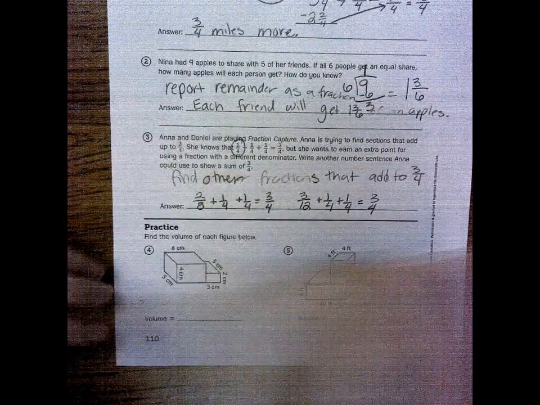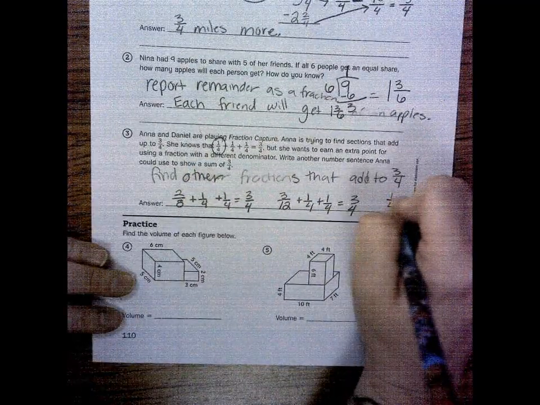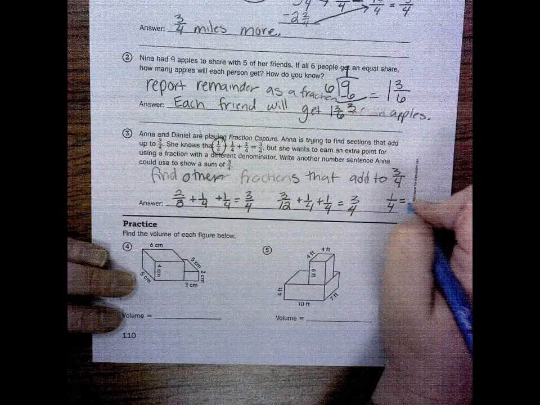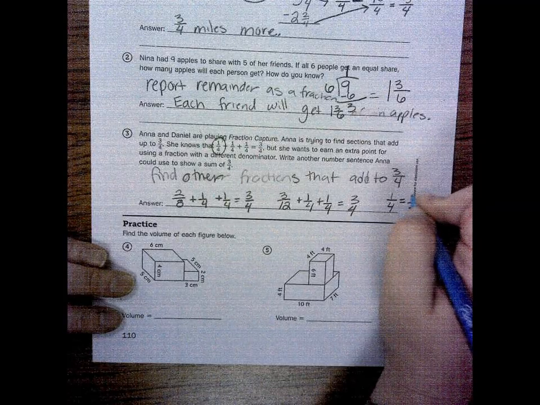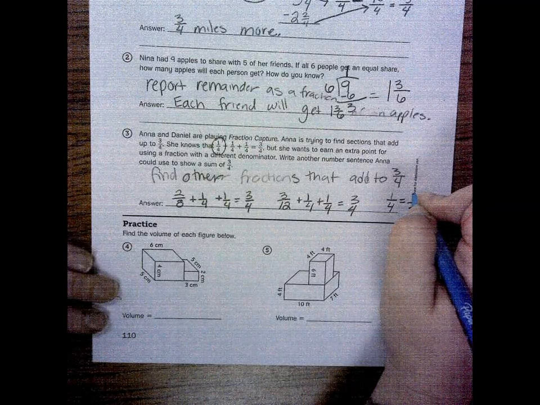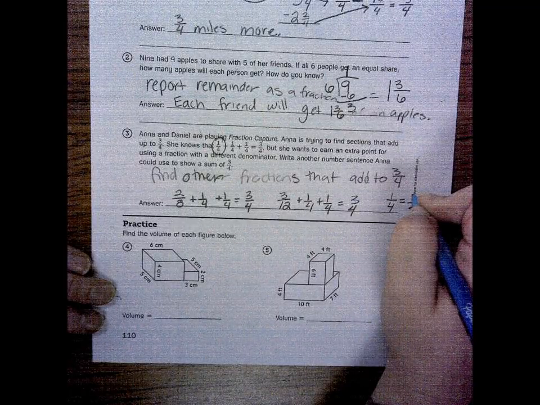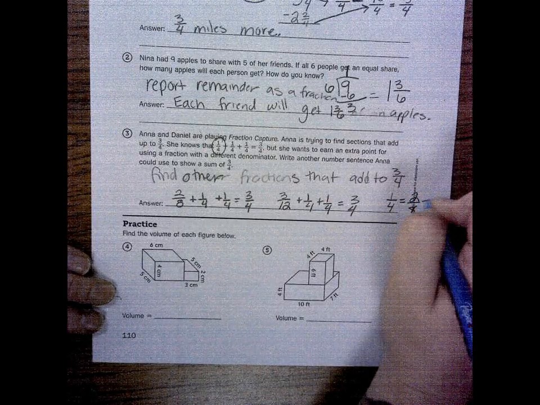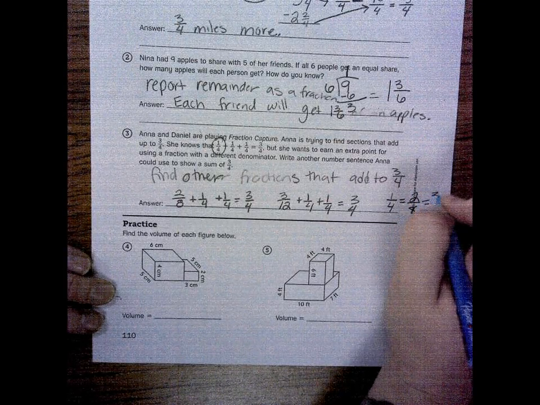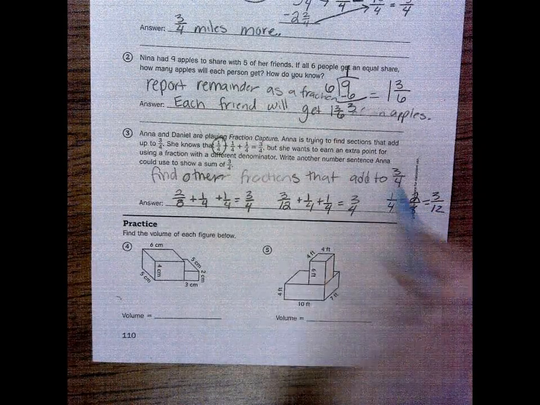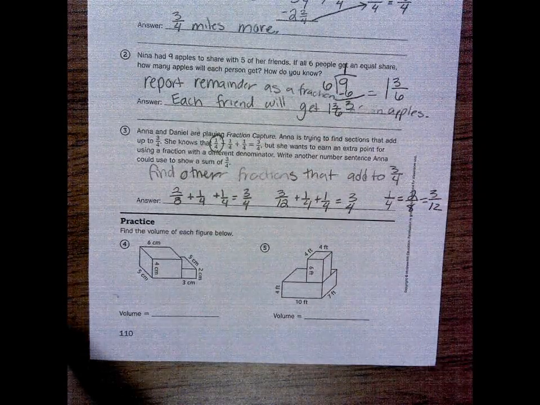And how do I know that? Well, I know that 1/4 equals, and then if I just count by 4s, 8, and then I multiply by 2 up here, not by 4. I'm multiplying by 4 on the bottom, and then 3 and 12. So I count by 1s on the top and 4s on the bottom. That helps me out as well there.